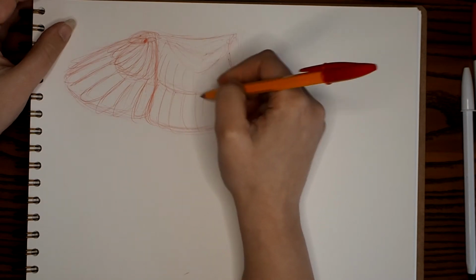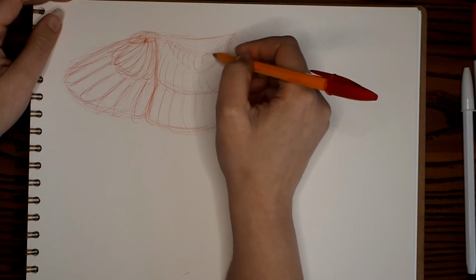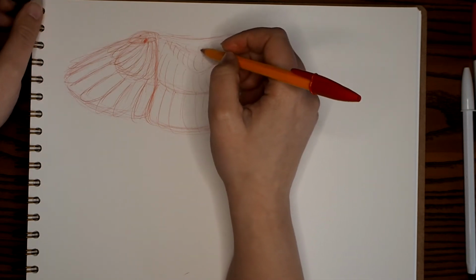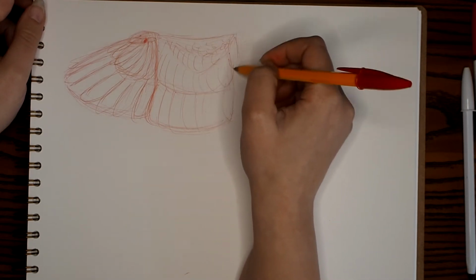I'm just giving a very gentle curving motion here. So that we have lots of little feathers up here called the medial coverts, that they all kind of overlap each other, but we'll just do a little squiggle there.